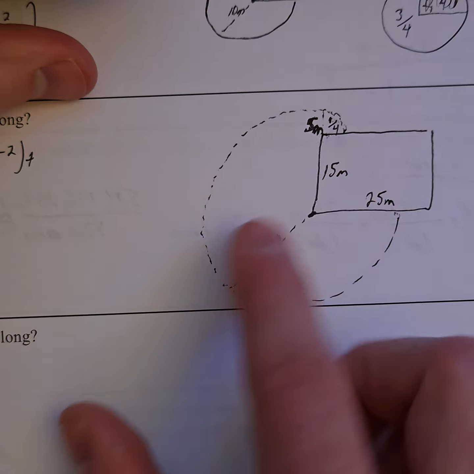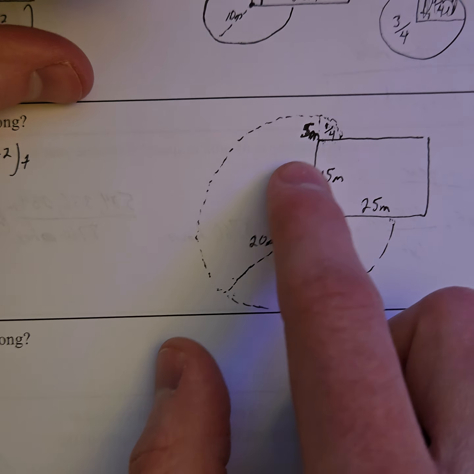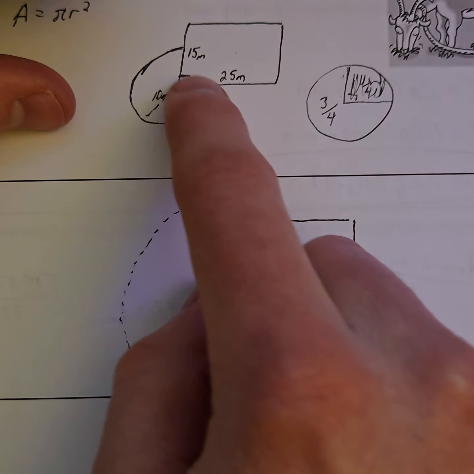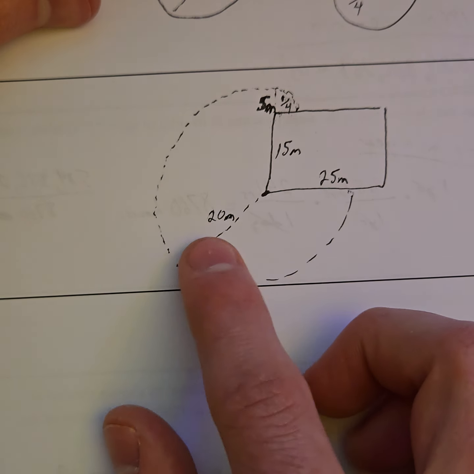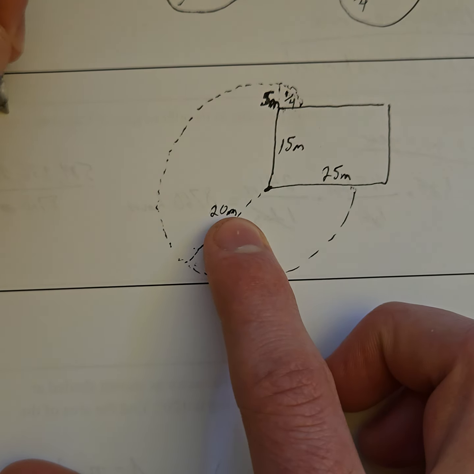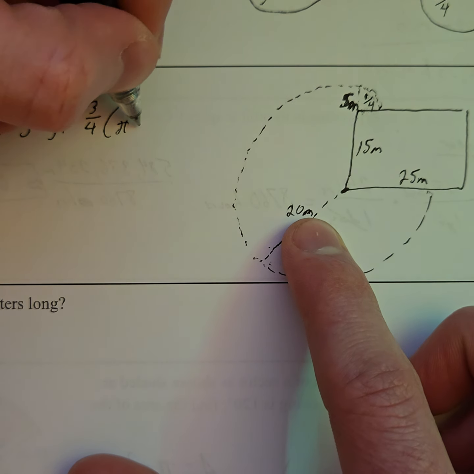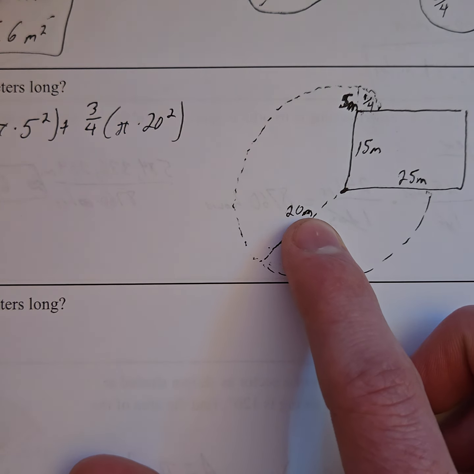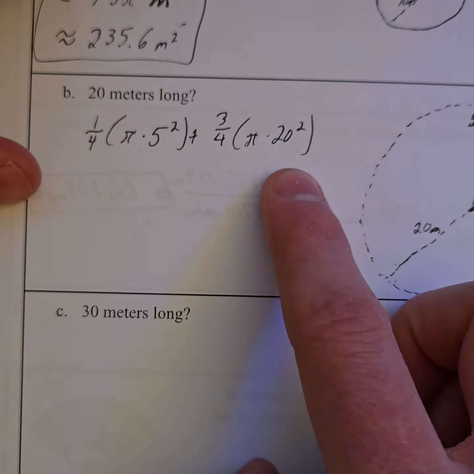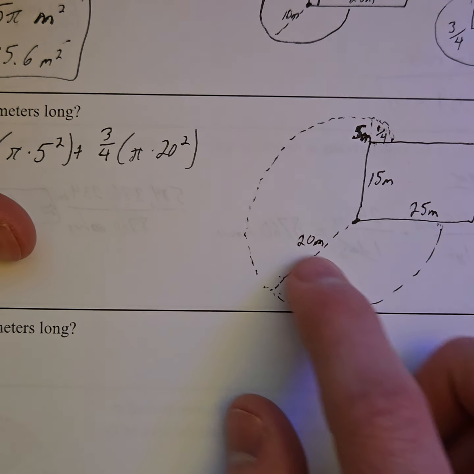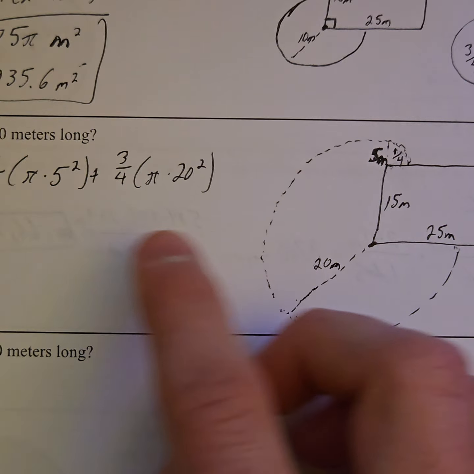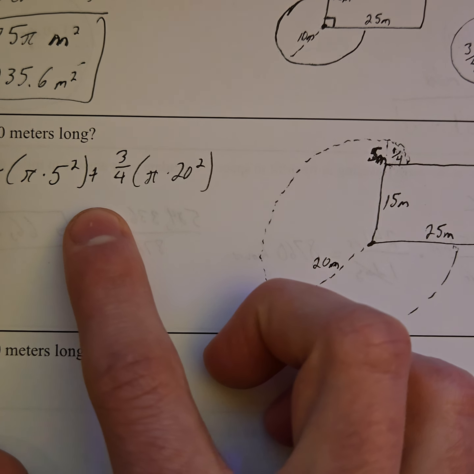And then we want to add in this big 3/4 section because that's the same thing that was going on up here. Okay, except now our rope is 20 meters long. So now I want 3/4 pi times 20 squared. Okay, so this is our formula for this amount of grass. Okay, type that in your calculators.